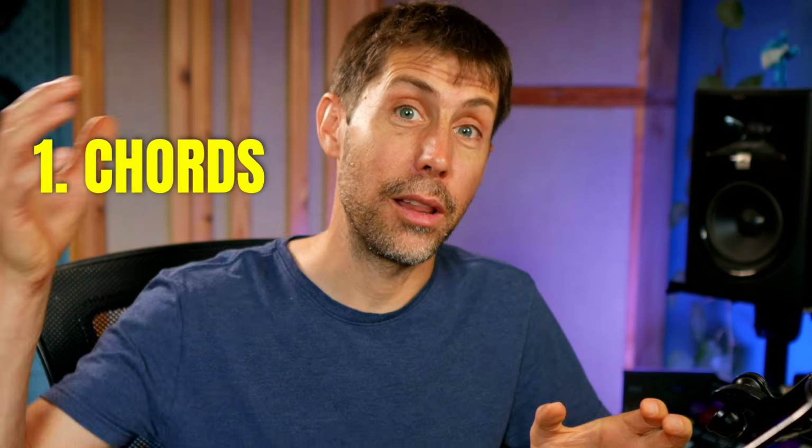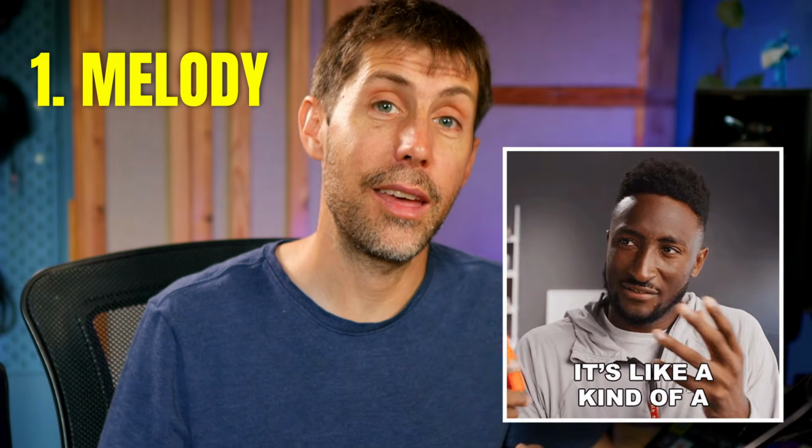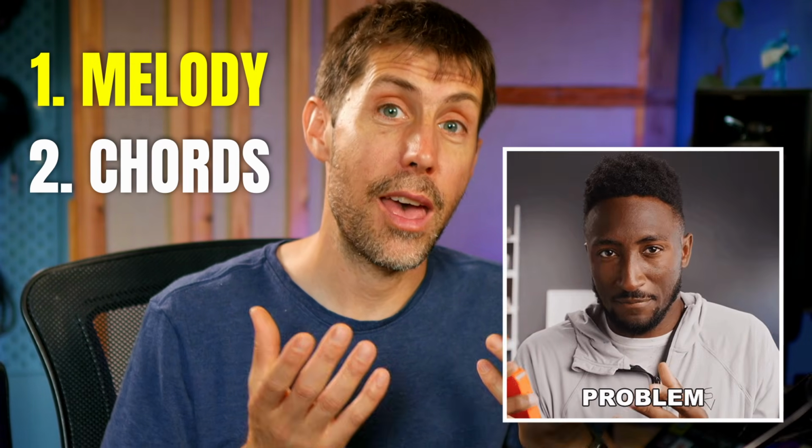Let's cut straight to the chase. Should I start with the chords and put the melody on top of that? Or maybe I should start with the melody and then add the chords supporting it afterwards.